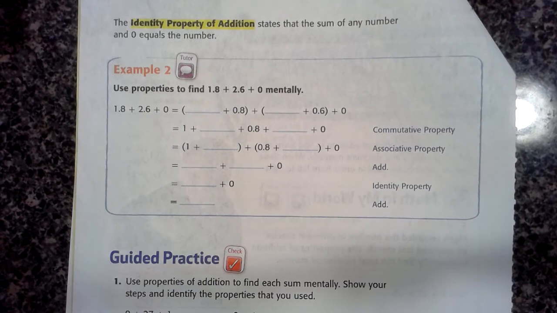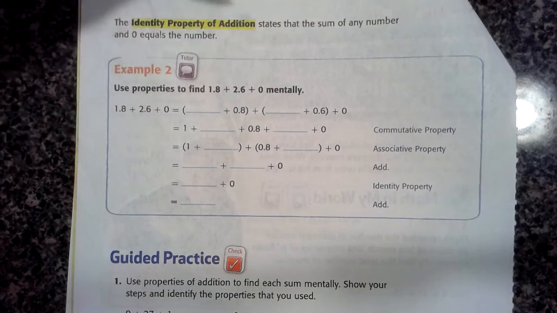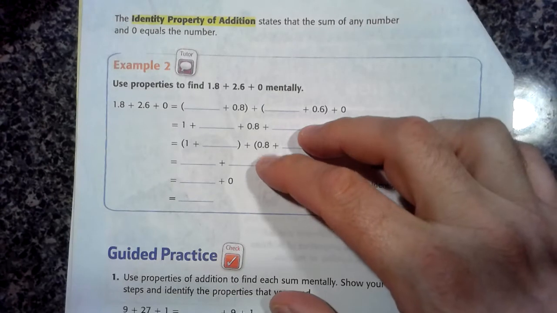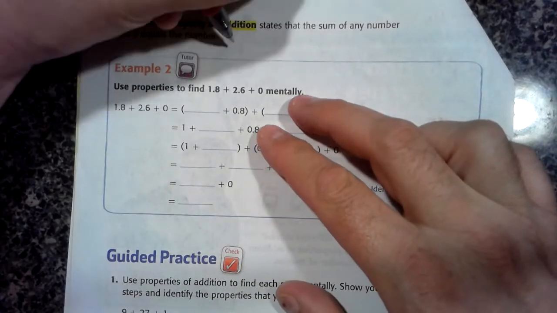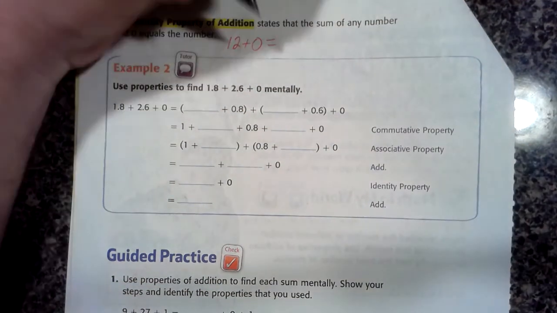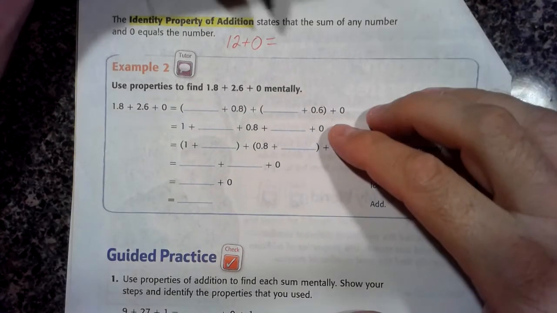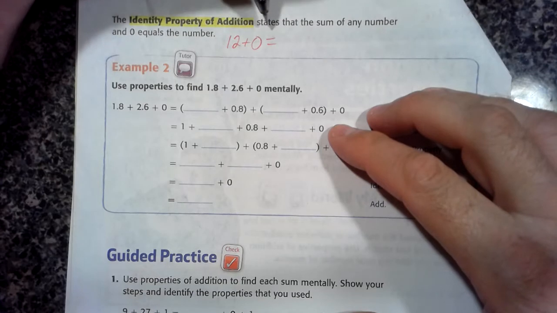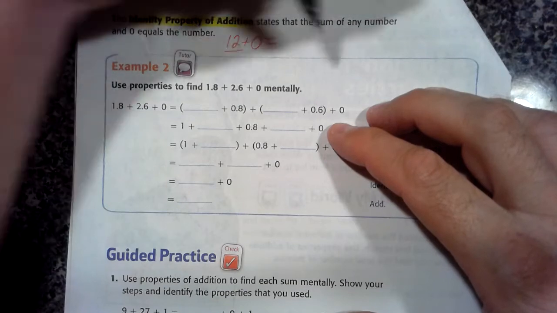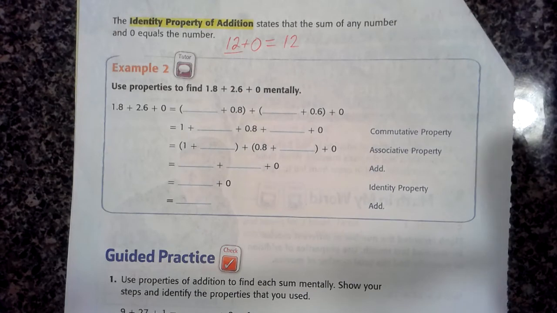All right, so another property we're going to talk about is the identity property of addition. And the identity property of addition states that the sum of any number and zero equals that number. And this, for some reason, is always baffling to you guys when I say, hey guys, what is 12 plus 0? And you always say 0. You always do. I don't know why that is. But this identity property is stating right now that any number, 12, and 0 adding together, you're going to get that number, 12. It works the same thing with decimals, exact same thing with decimals.